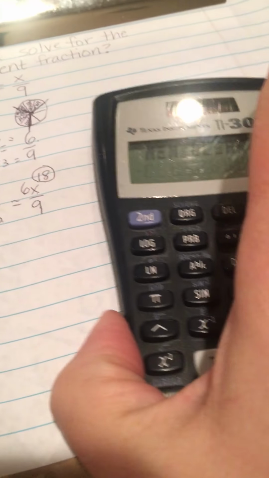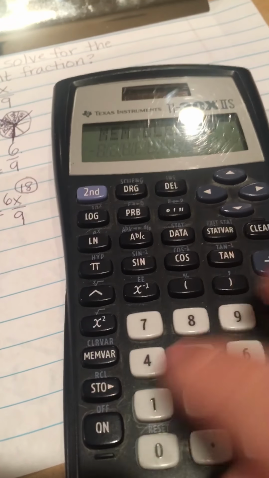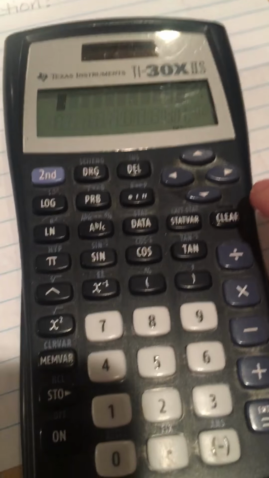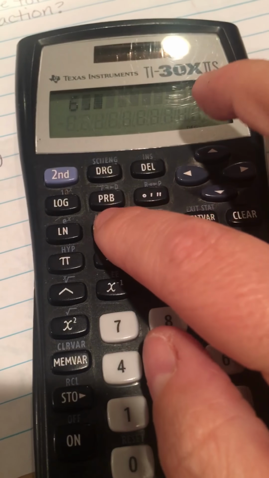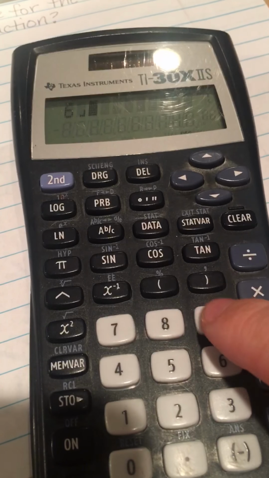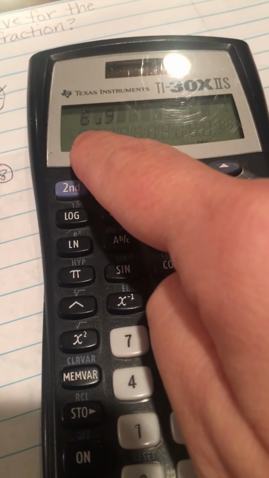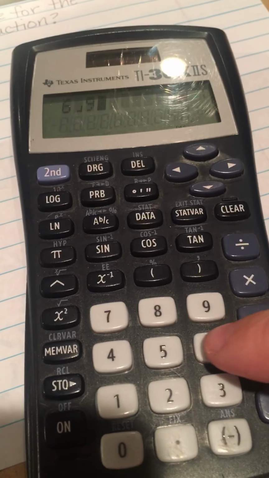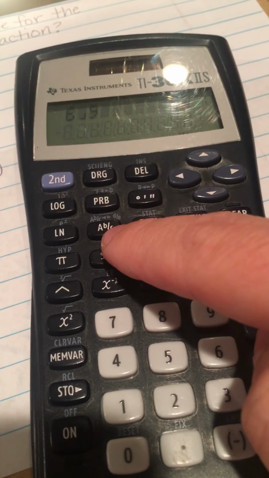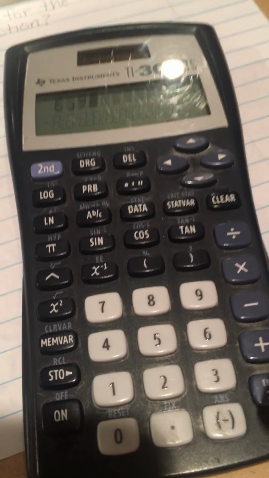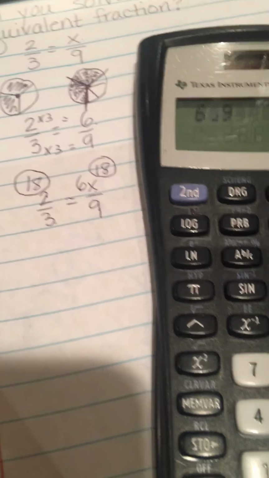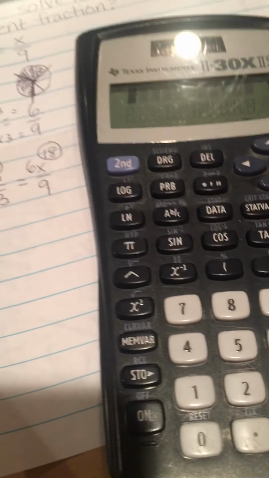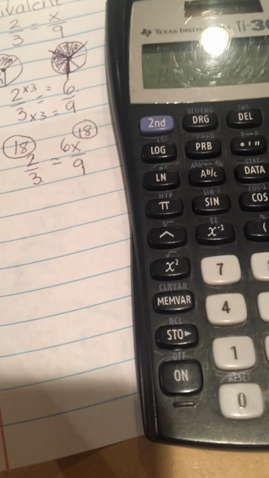Now I want to show you a little bit about how to do this on our calculator. All right, if we put in our 6/9, our calculator will simplify. We do that with 6, the fraction key, ABC key, and 9. And when you click enter, it will simplify 6/9, which is 2/3. So they are equivalent.